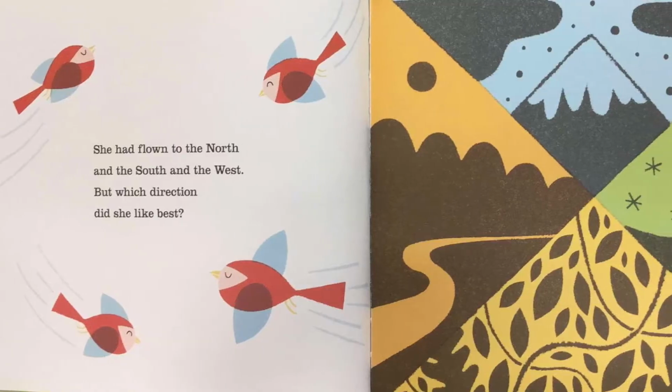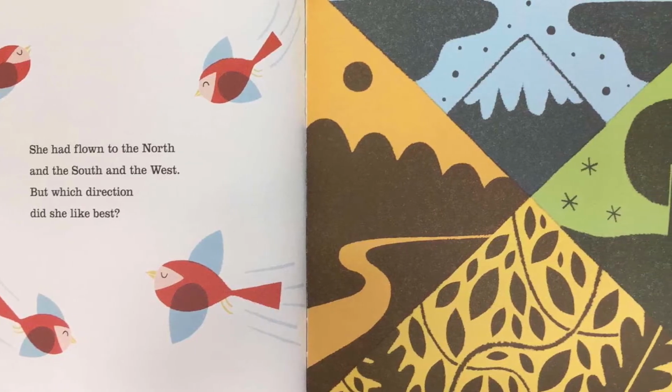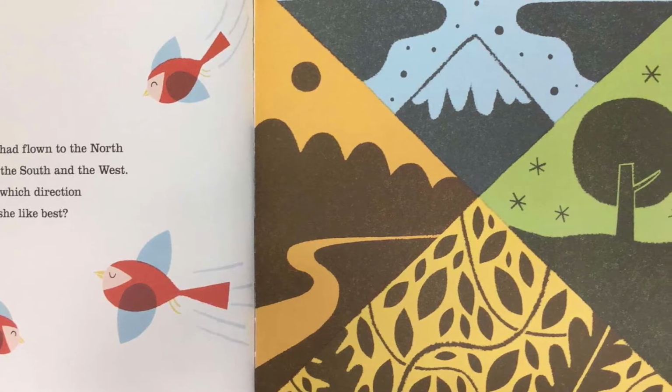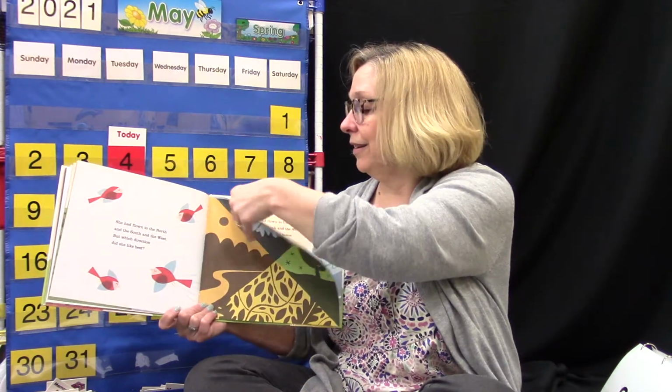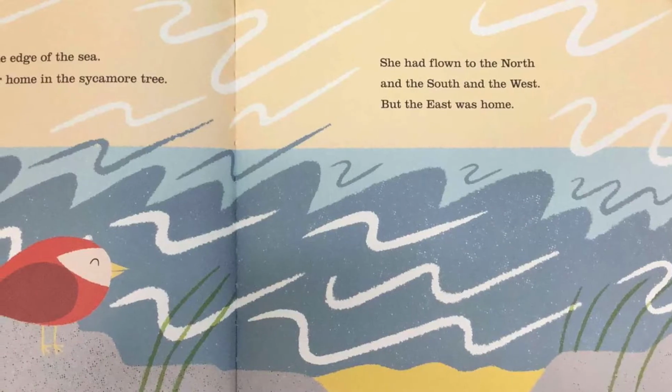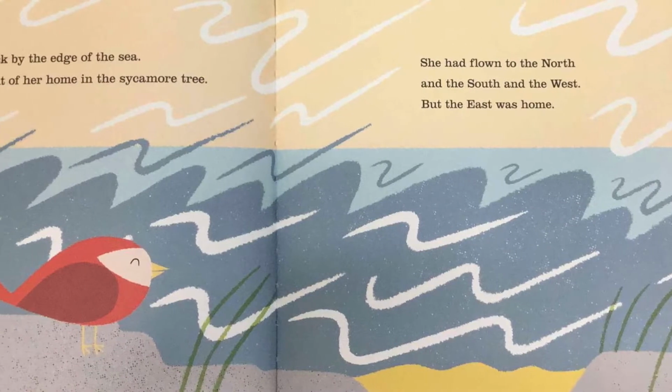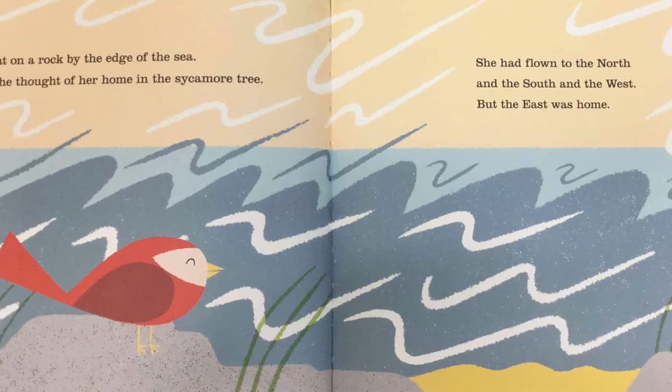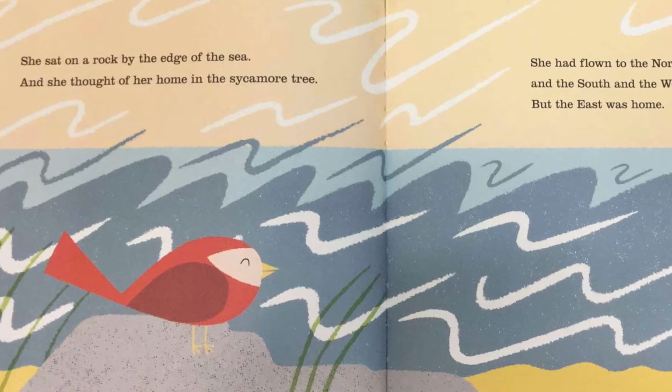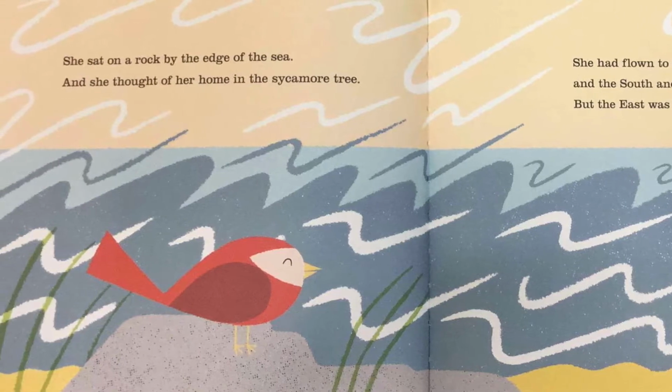She had flown to the north and to the south and to the west, but which direction did she like best? She sat on a rock at the edge of the sea, and she thought of her home in the sycamore tree. She had flown to the north and the south and the west, but the east was home.